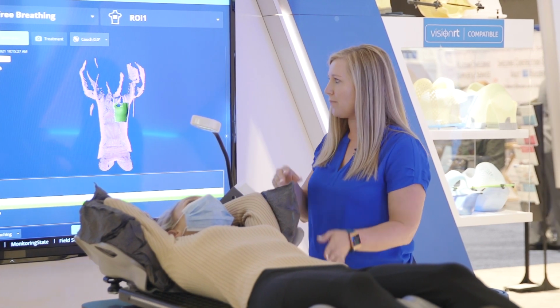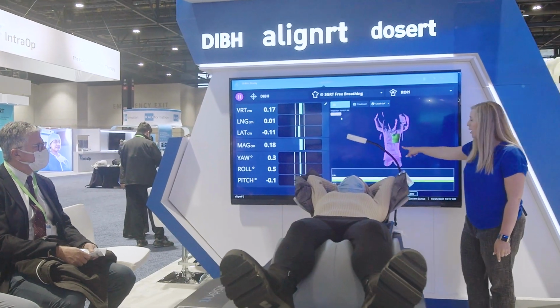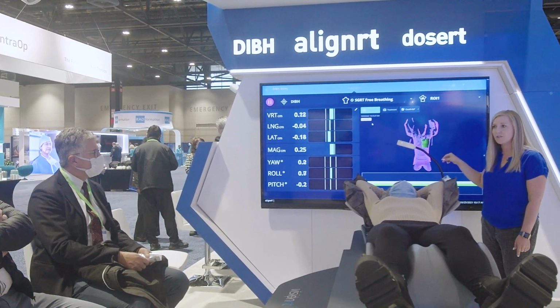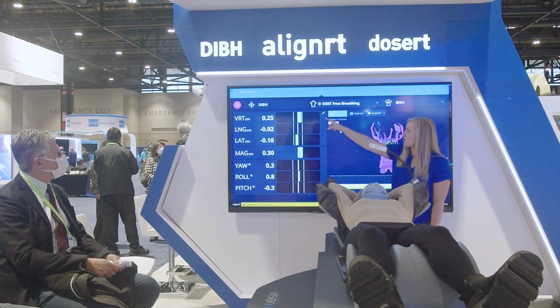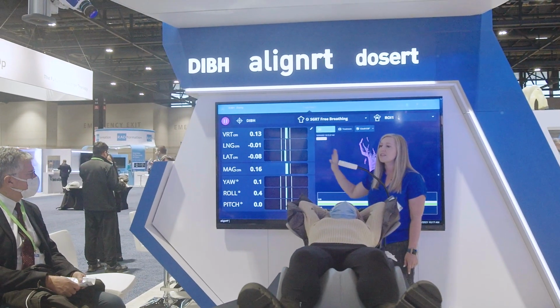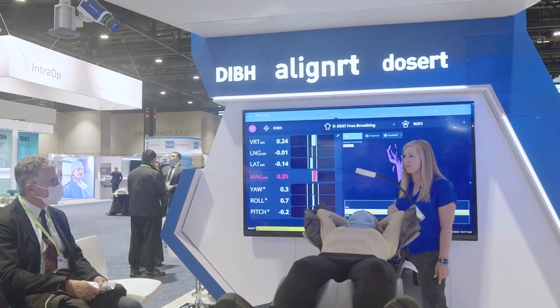exactly to that position. As you can see here, we have created a region of interest, which is over her left breast because that's what we're treating for her today. And over here, you can see we have gotten her in both her translations and her rotations set up perfectly to where she was in the sim.